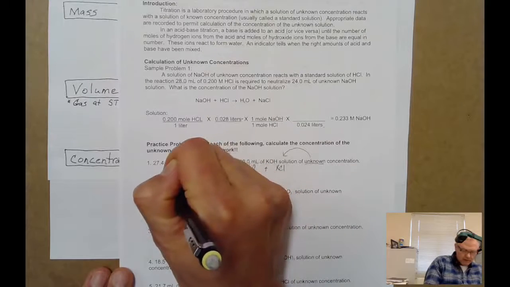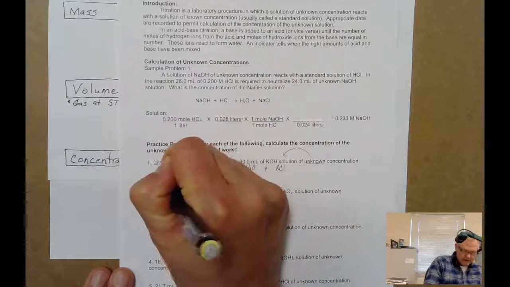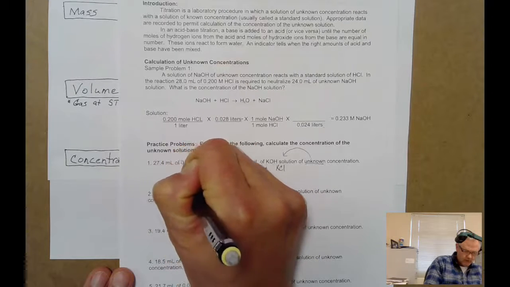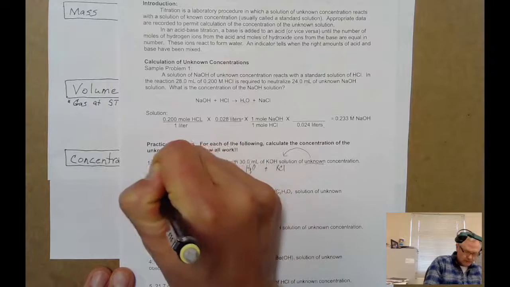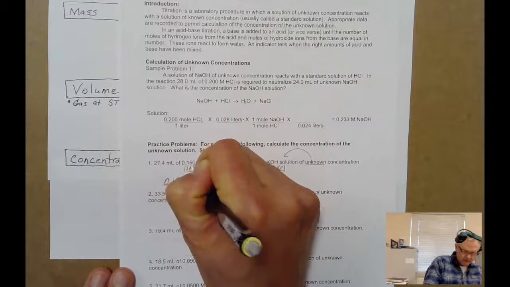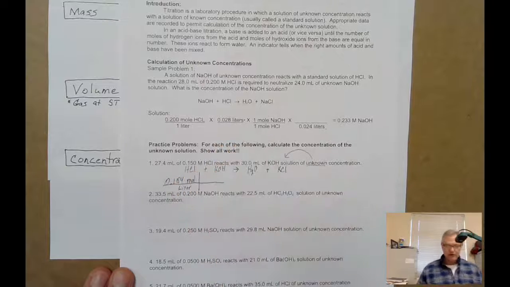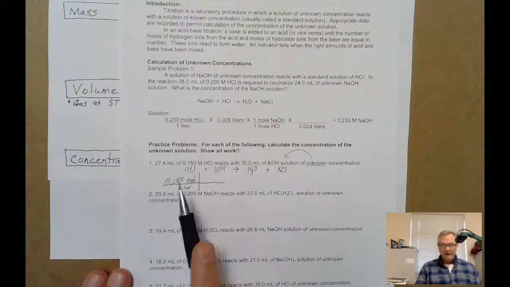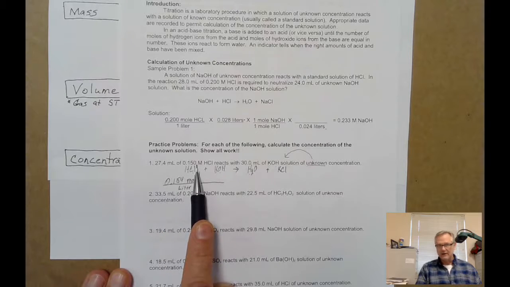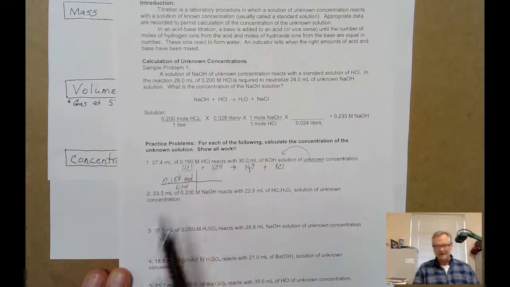So I'm going to put the concentration of the acid, which is 0.154 moles per liter. And that's what I'm starting with. Now, the reason I chose to start with this one is because that's the one that I knew both the volume of it and the concentration. So this is going to be considered my stock solution.